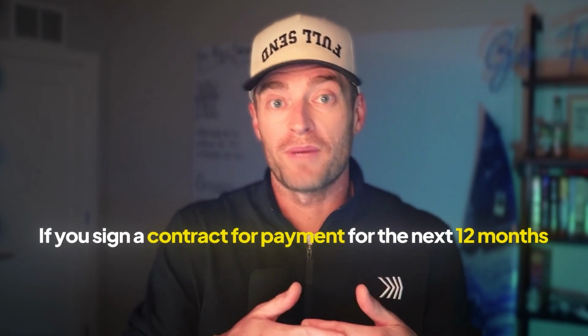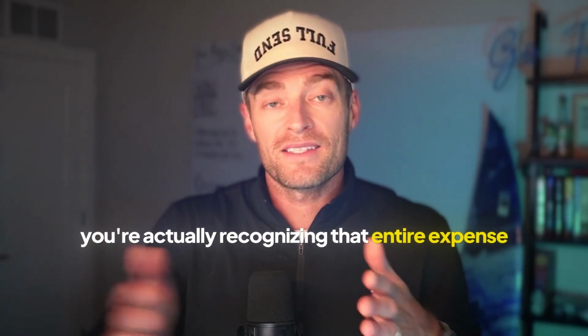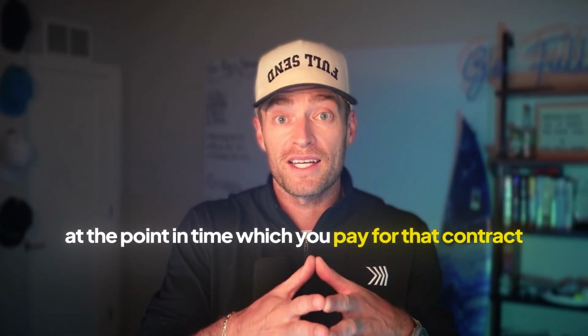So if you generate revenue, you're not actually recording that revenue until you receive the accounts receivable, the invoice being paid from your customer. If you sign a contract for payment for the next 12 months, in a single lump sum up front, you're actually recognizing that entire expense at the point in time which you pay for that contract.